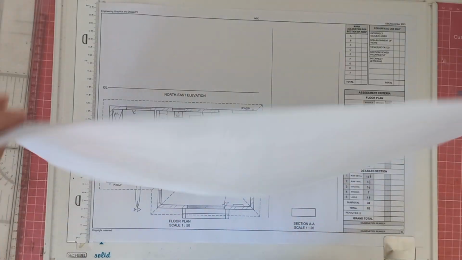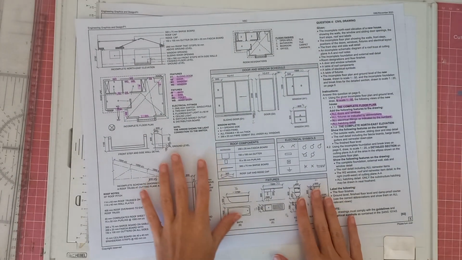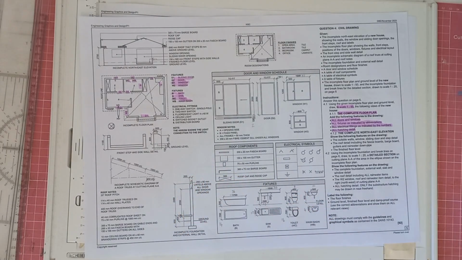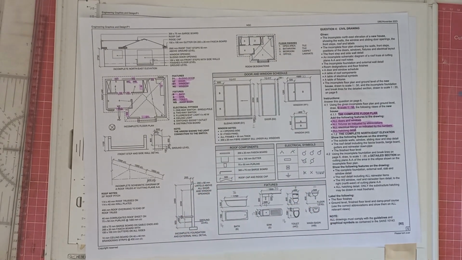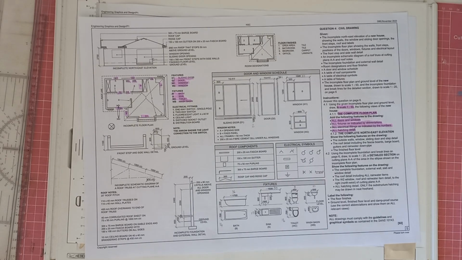Okay, Matrix, we are going to be doing part 2 of the civil drawing for November 2023's past paper. And we're going to start off by drawing the elevation.